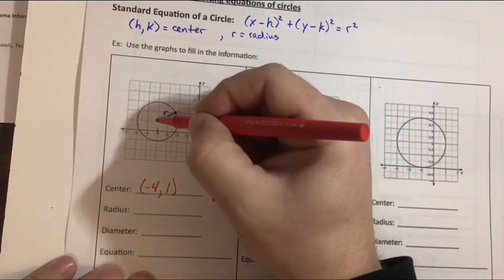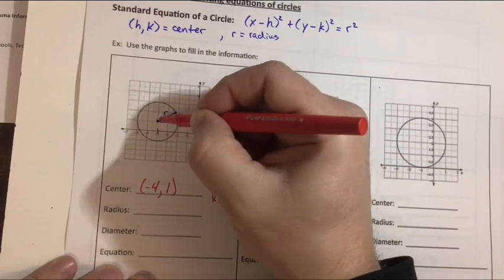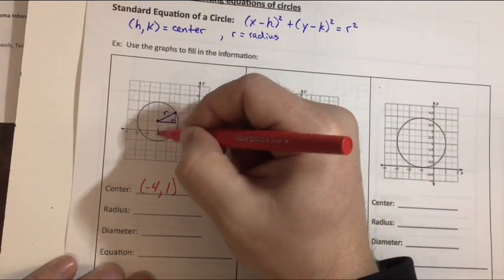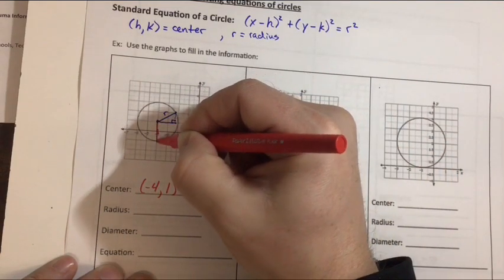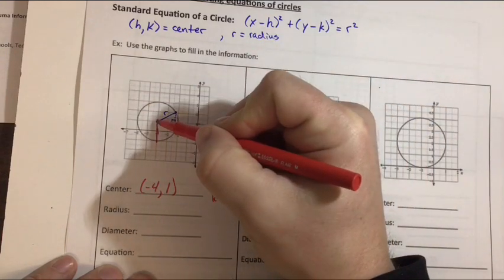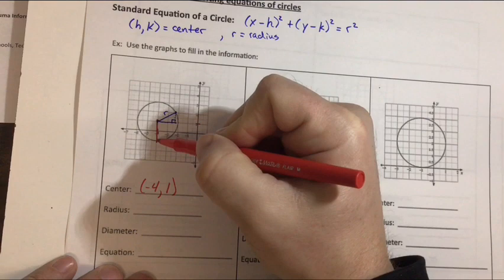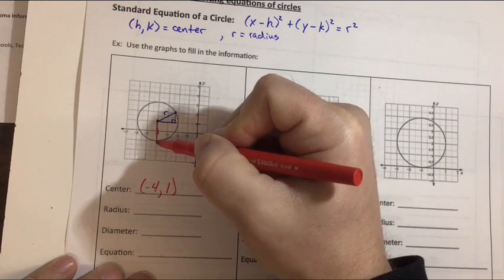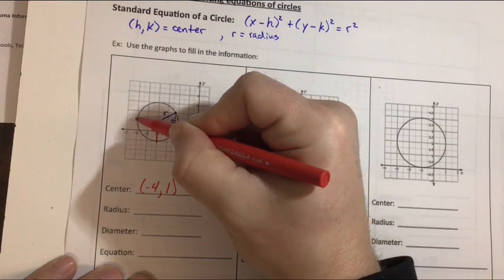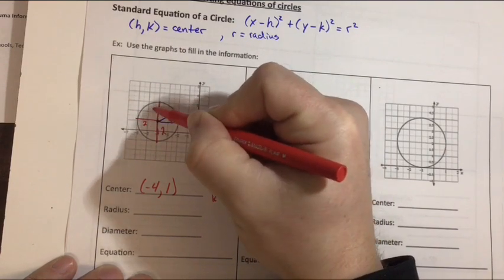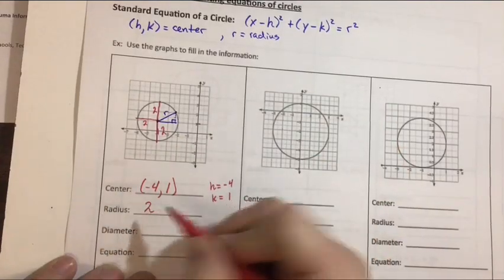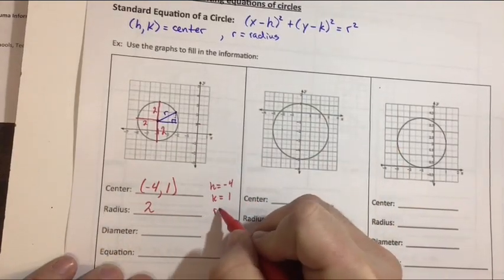The radius is the distance from the center to a point on the circle. Well, I'm going to look at that in terms of a vertical or horizontal distance, because then I can just count them. This radius goes from +1 at the center down to -1 here. That's a radius of 2. No matter where I drew the radius, it's 2 units. You don't have to do all these, but you can see that the radius is 2. So my r is 2.